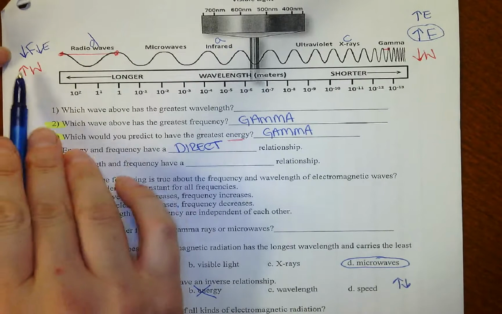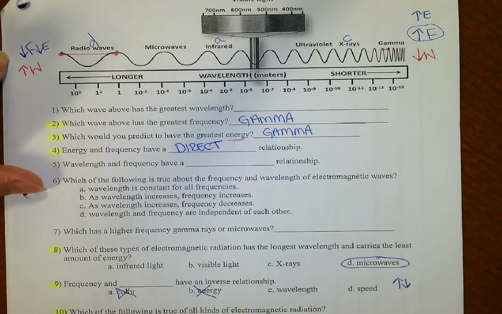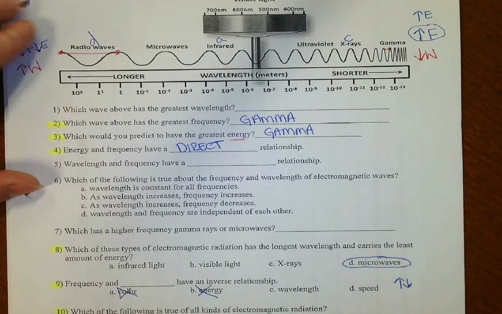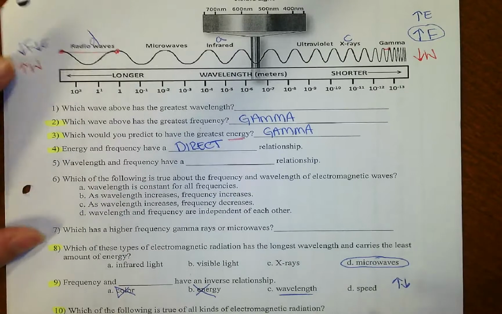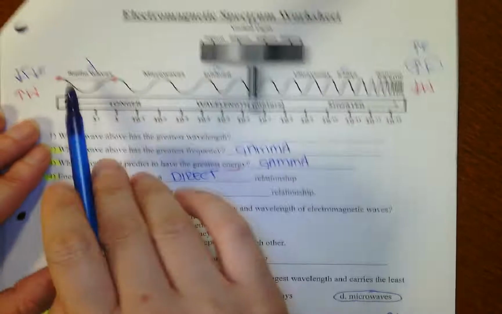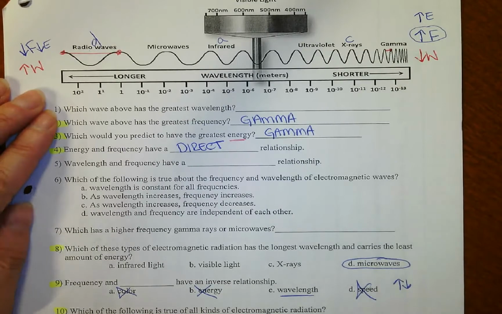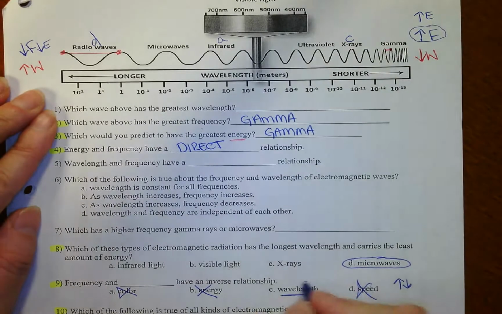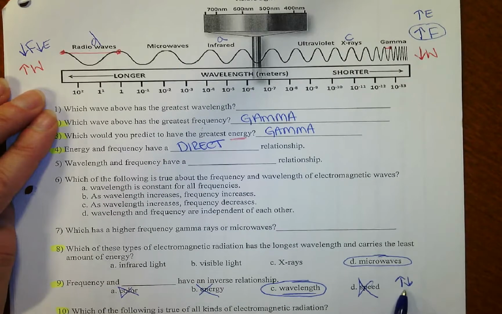Well, frequency is down, wave is up here. Frequency is up and wave is down there. So those are inverted. They're upside down. That looks good. And then frequency and speed. Speed of light is constant for all of these. They all move at the same speed. So I can get rid of speed. So yes, my answer would be wavelength. Frequency and wavelength have an inverse relationship.